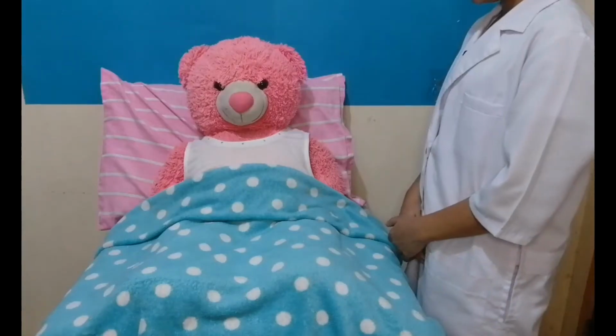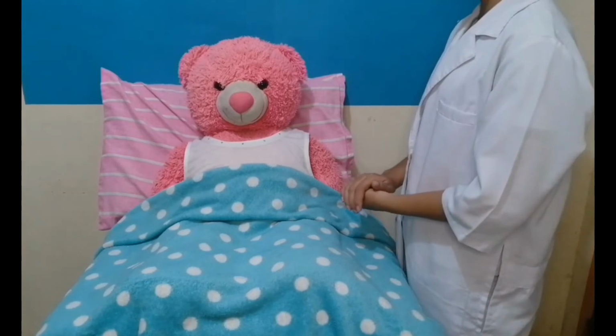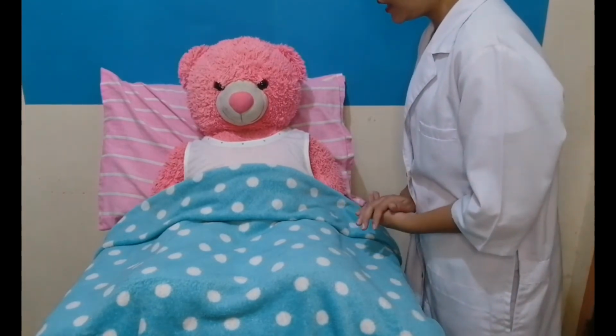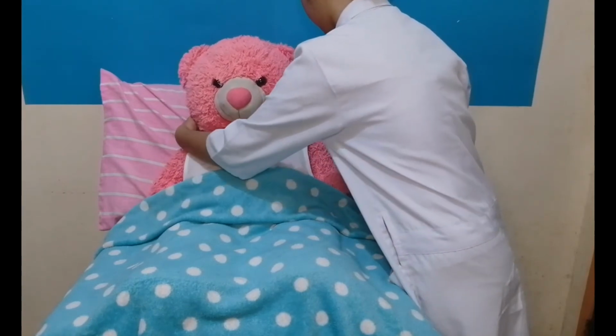Next procedure is to place the client in a supine position with the feet apart and drape the client. Good visualization of the meatus is important. Embarrassment, chilliness, and tension interfere with the introduction of the catheter. Excuse me sir, I am going to assist you into a supine position. Is it okay with you, sir? Okay. Relax lang po, sir.